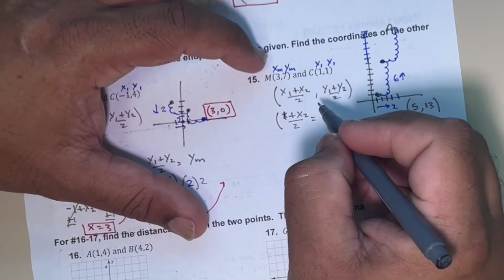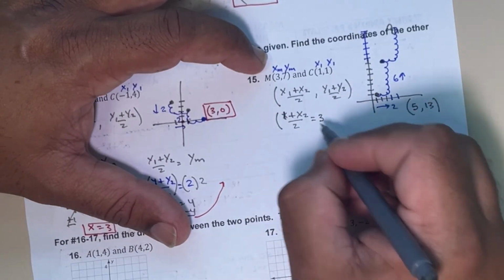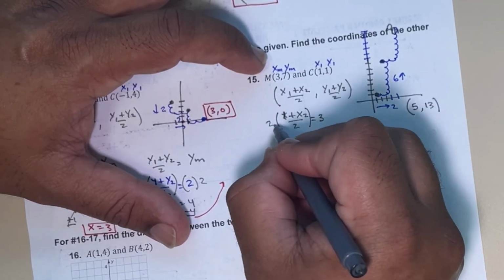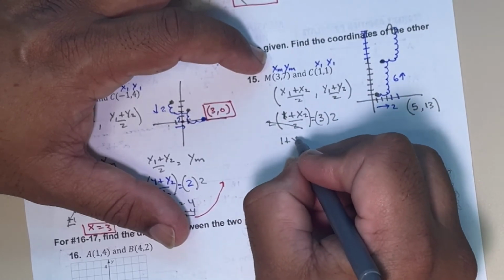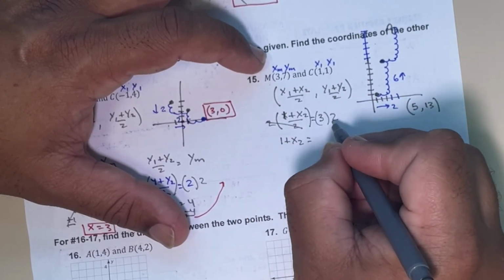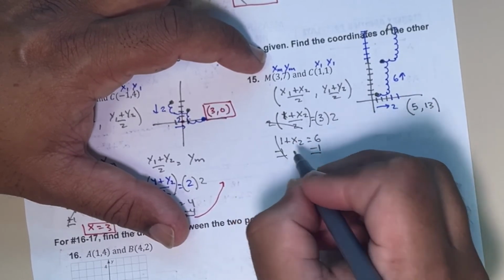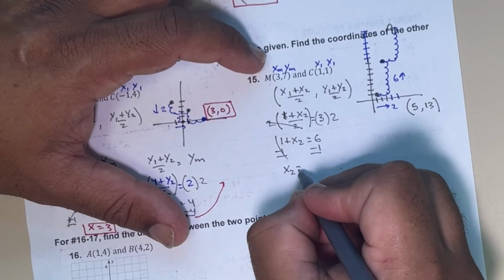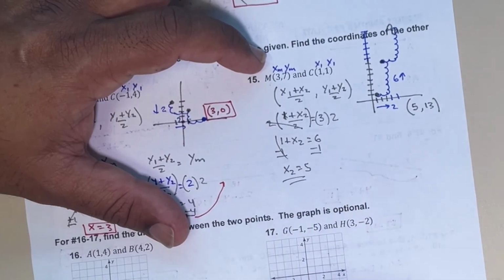That equals my x value of my midpoint. Multiply both sides by 2 so that those cancel out. I get 1 plus x2 equals 3 times 2, which is 6. If I subtract 1 from both sides, I get that my x value is equal to 6 minus 1, which is 5. Looking good so far.